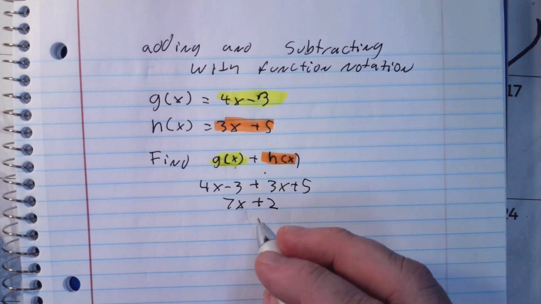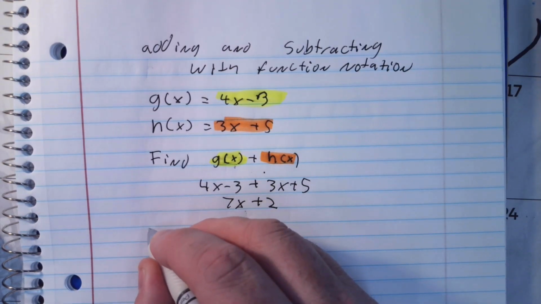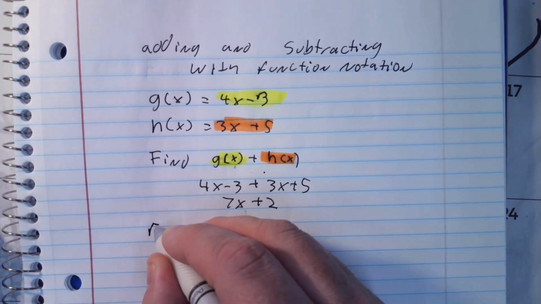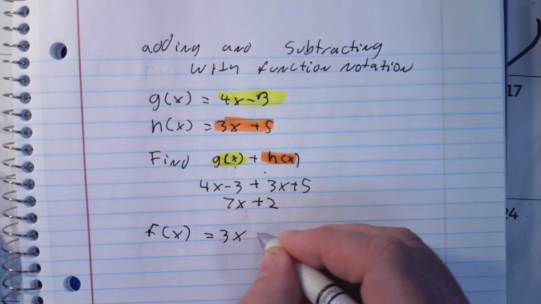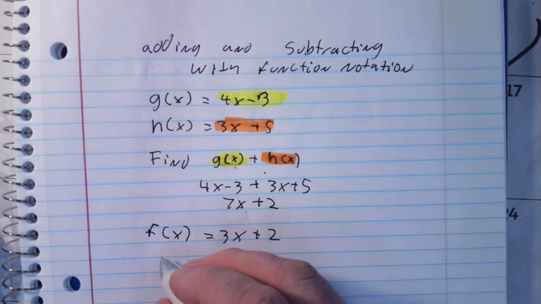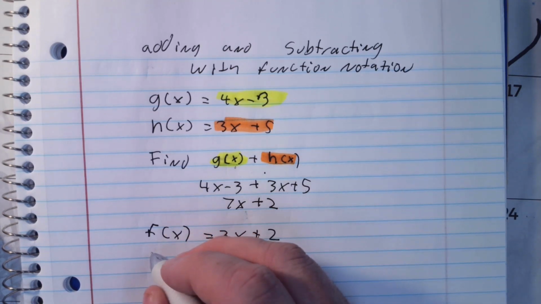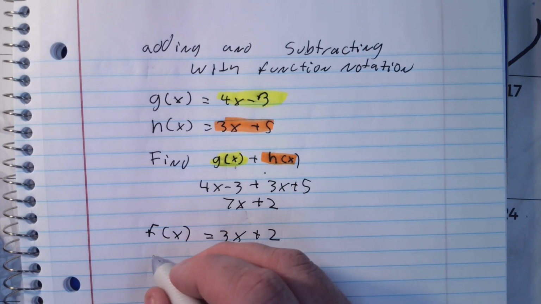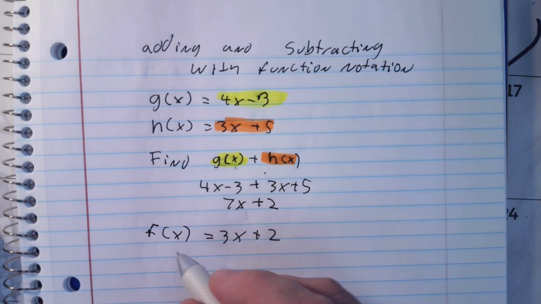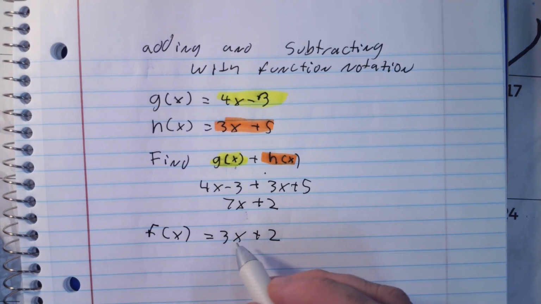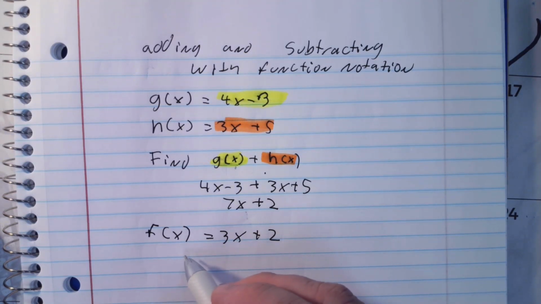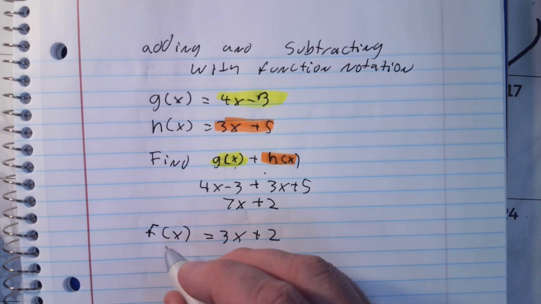Probably the hardest thing that we're going to do today and for the rest of the week is something like this. Let's see, f of x, let me write the right thing so it works out.